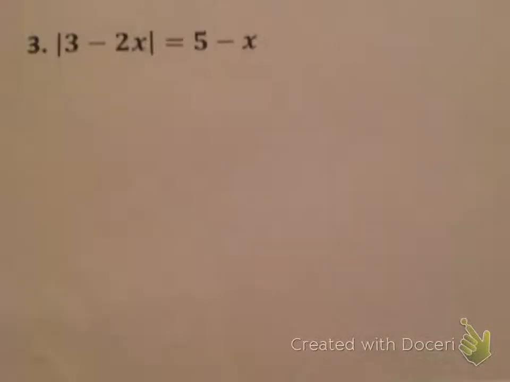Now move on to number 3. I'm going to take whatever's inside, so the 3 minus 2x, and set that equal to the positive 5 minus x. Then I'm going to take the 3 minus 2x and set that equal to the negative, so I'm going to change that to a negative 5 and also change that to a positive x. Change both signs to account for the negative. So negative 5 and a plus x. Now we can go ahead and start solving.